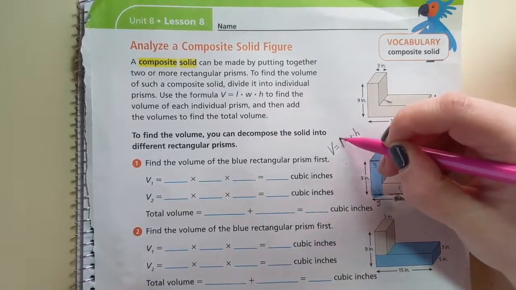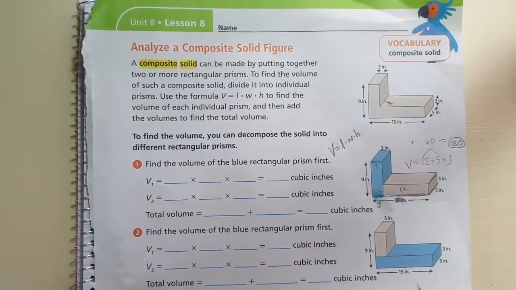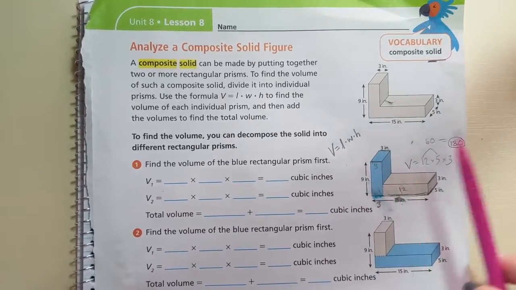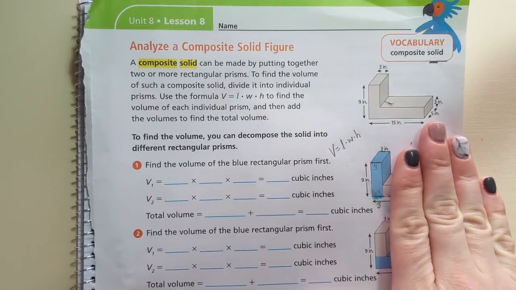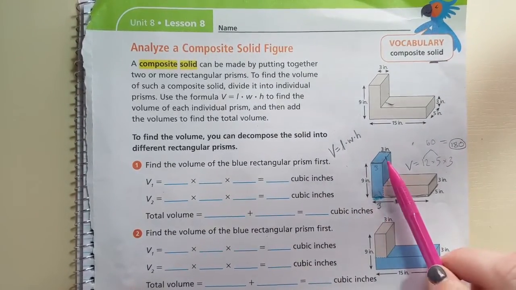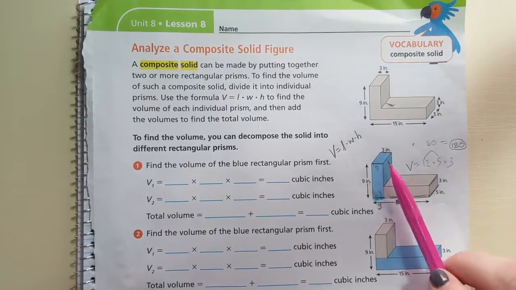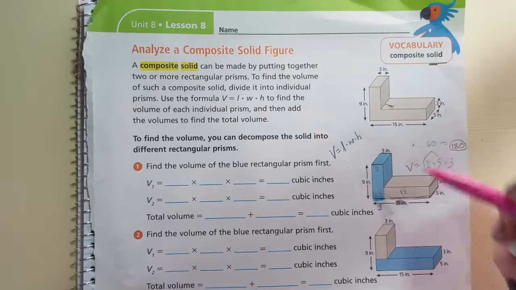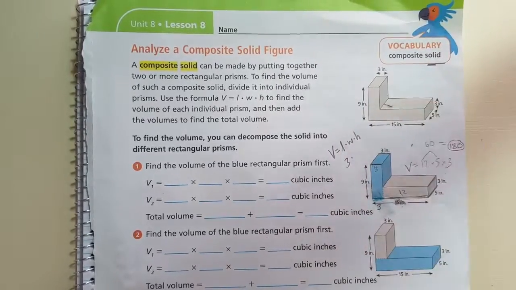Remember, that's a cursive L, not the number 1. Length times width times height. So let's go ahead and just plug in our numbers for our blue rectangular prism. You can cover up the gray if you want for a little bit, but we need to find the length. How long is our shape from left to right? Just the blue part. Well, it's right here left to right, and it's also right here left to right. So we know 3 is our first number.